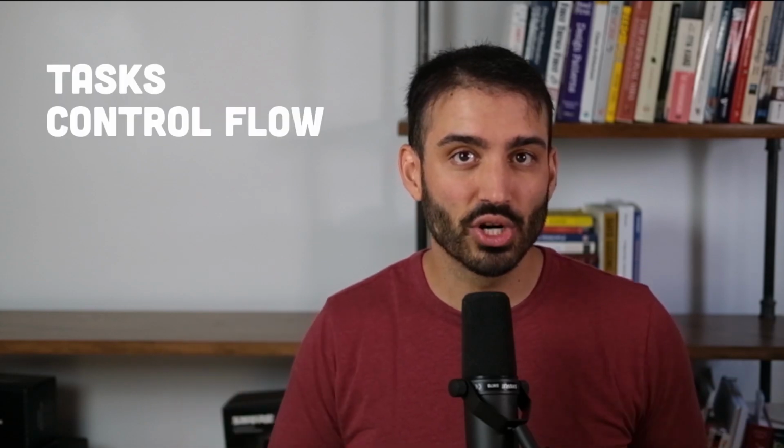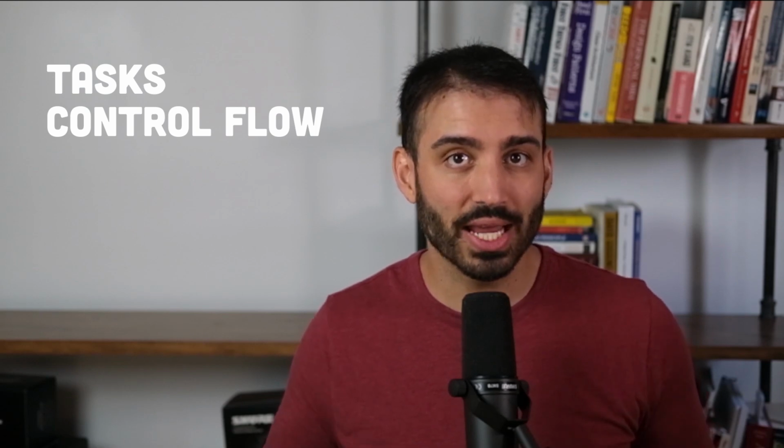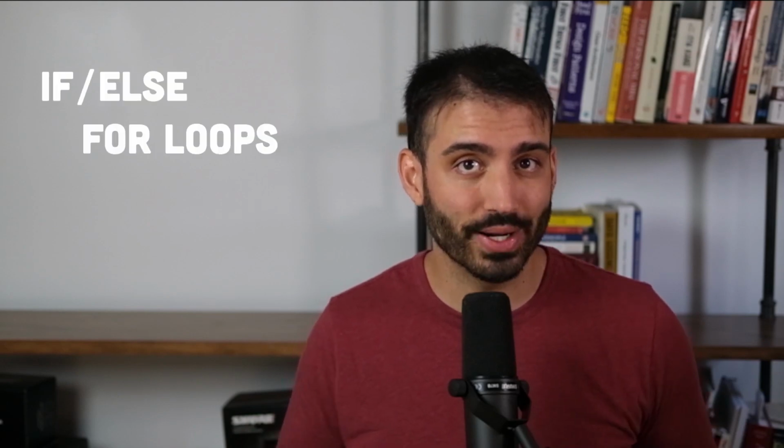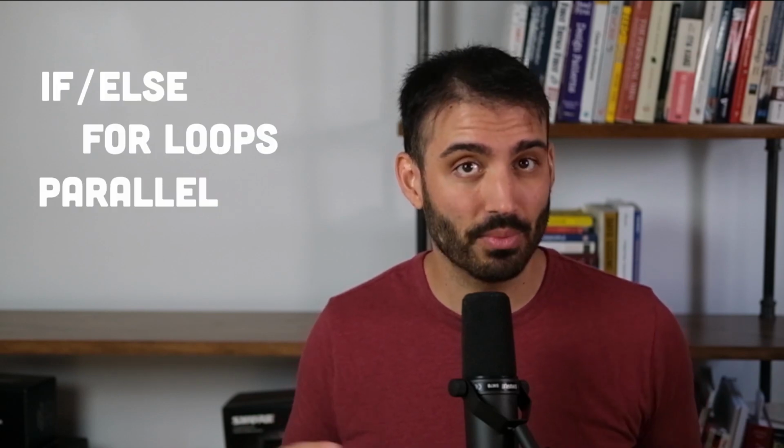After that, we'll spend a bunch of time talking about the difference between Step Function types and the main building blocks of Step Functions: tasks and control flow statements. Here, you'll learn about each of the task types and how to integrate with a variety of different AWS services. You'll also learn how to use control flow statements to add intelligence to your workflow, like if-else blocks, for loop iterations, parallel states, and much more.